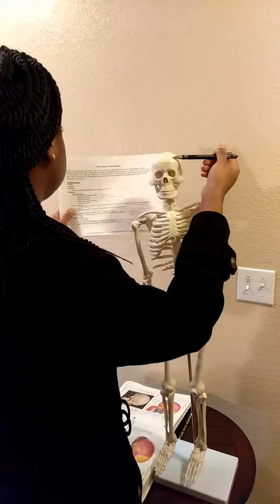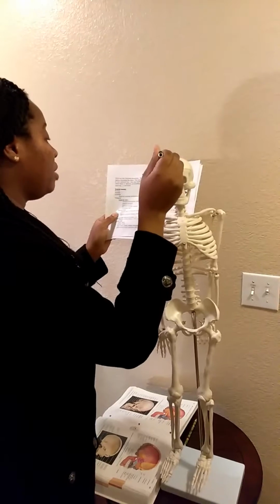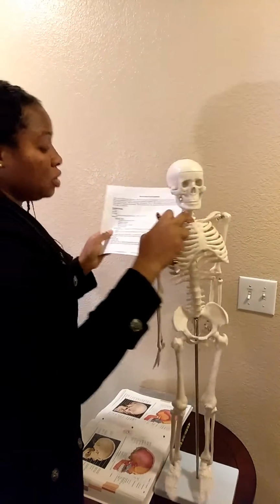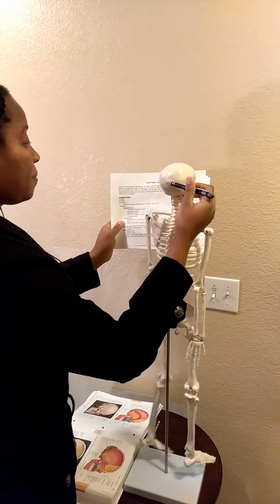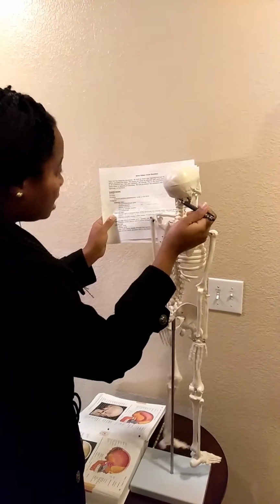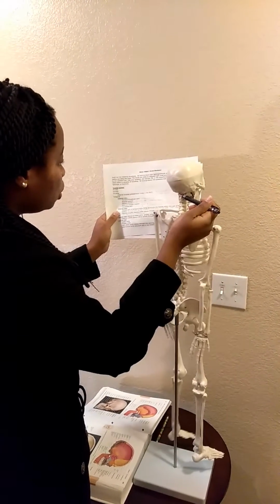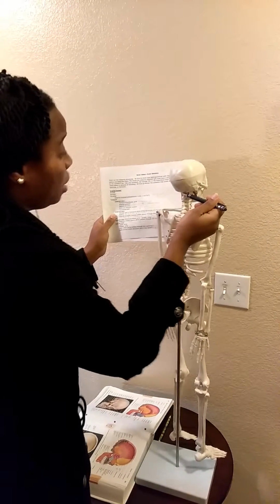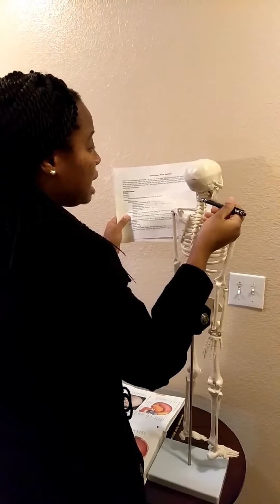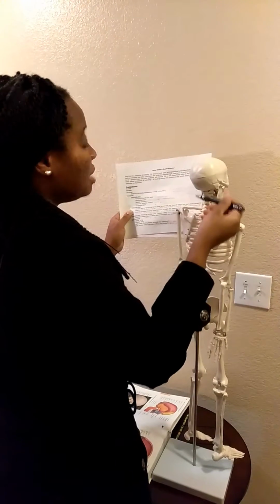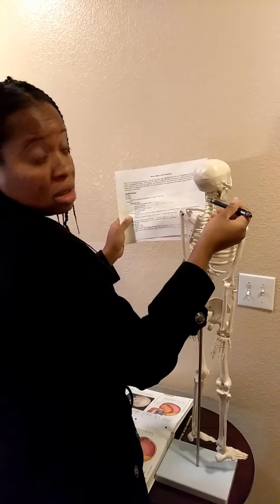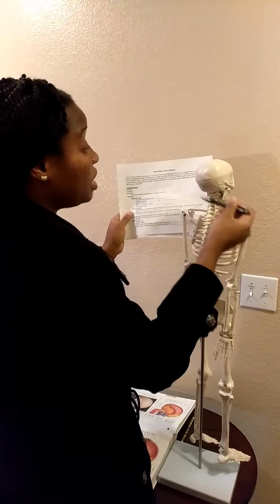This is the frontal. Right here you have the parietal, and I'll turn my skeleton. This is the occipital right here, and this is the external occipital protuberance right here. What is it used for? It's the highest point, which is referred to as the inion.